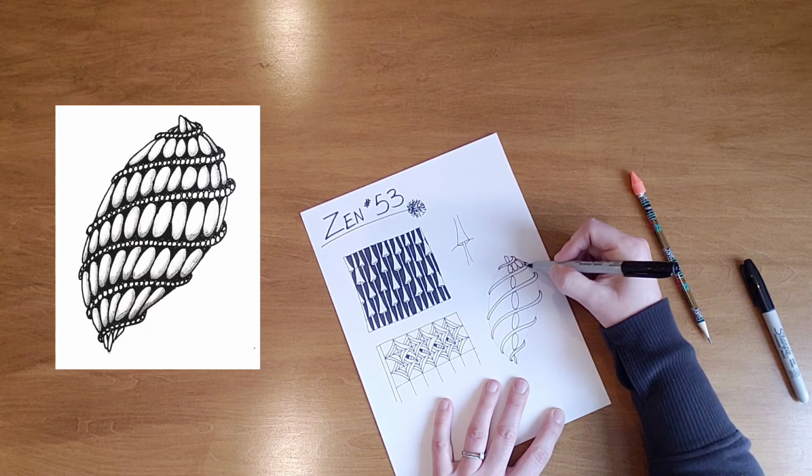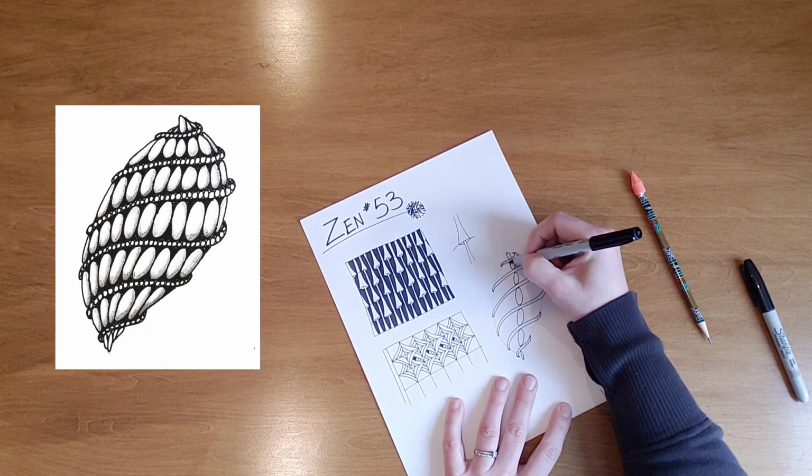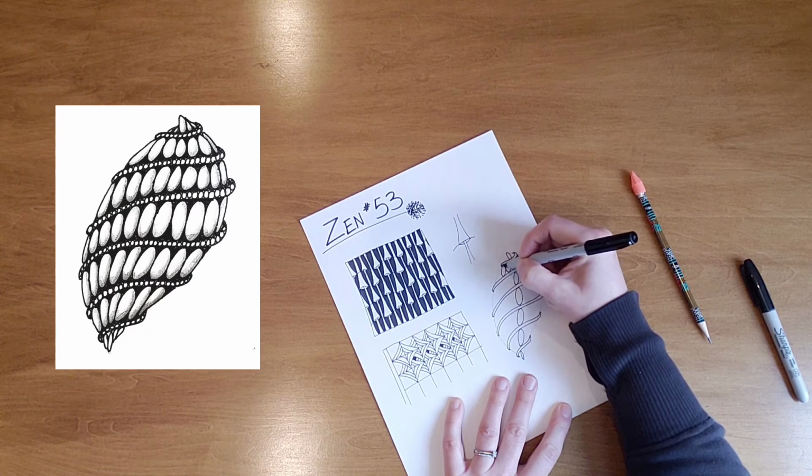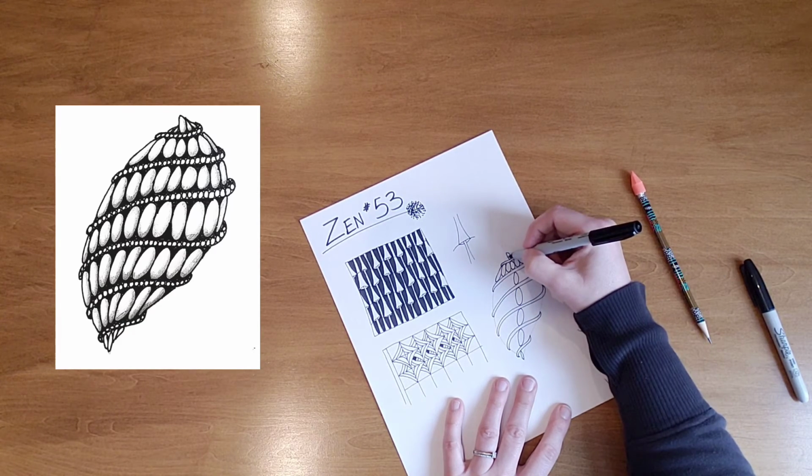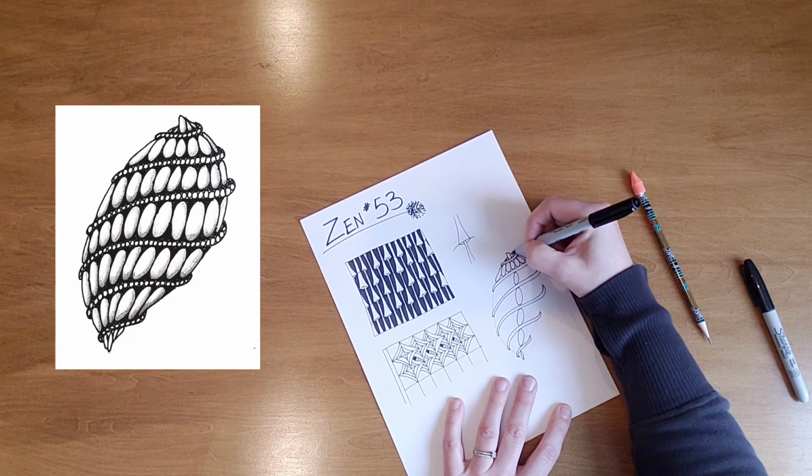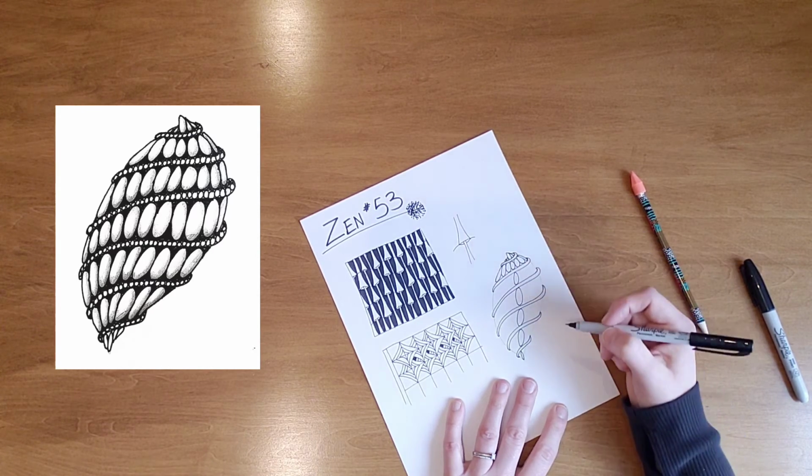On these end ones, you don't want your circle to go beyond your pencil line. So I'll show you on this side. I'm going to draw at the top, follow my pencil line, and come back up. You can see it a little bit better on the blow-up picture on the left. The end pieces should follow where the pencil line is.